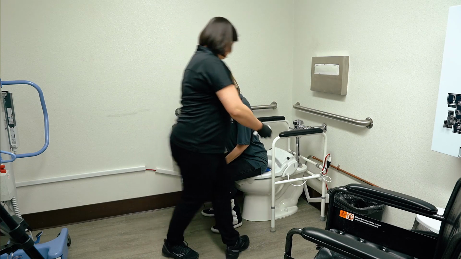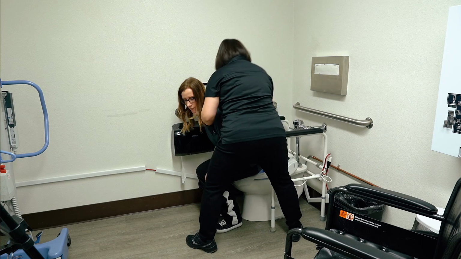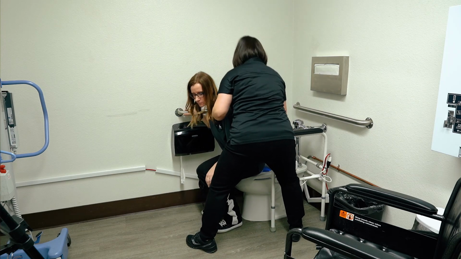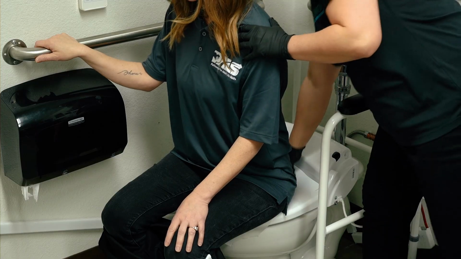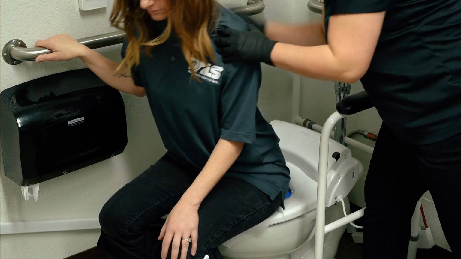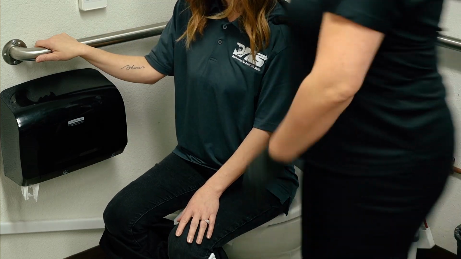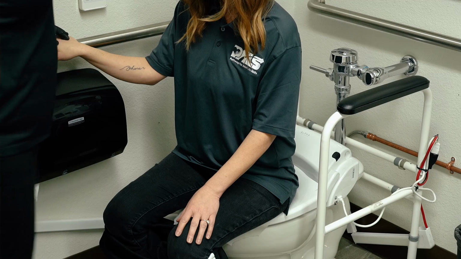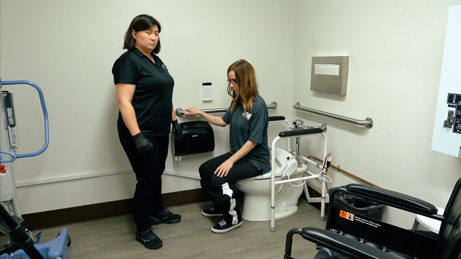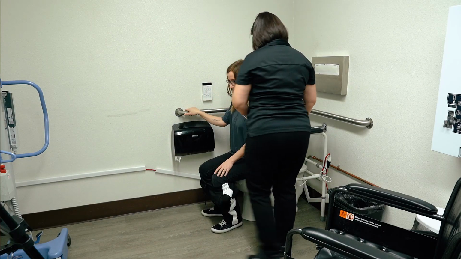All wiping should be performed from front to back. Toilet paper should be disposed of in the toilet. Wipes and menstrual products should be disposed of in a plastic-lined trash receptacle. If gloves have come into contact with body fluids or soiled materials, wash hands and change gloves.